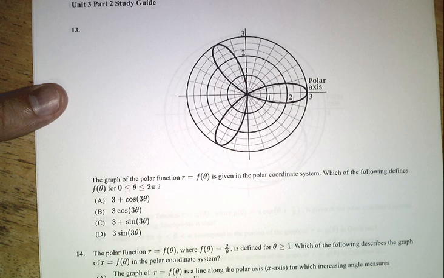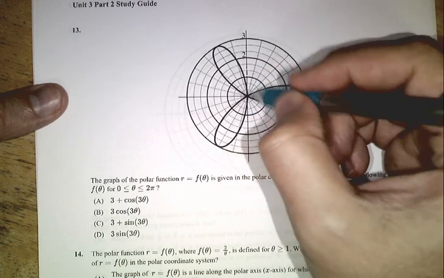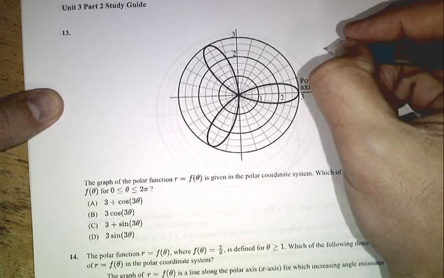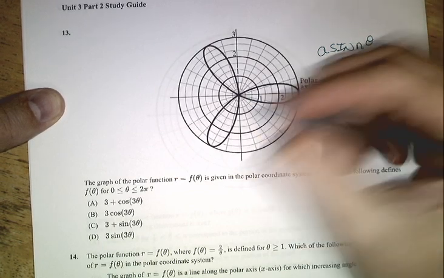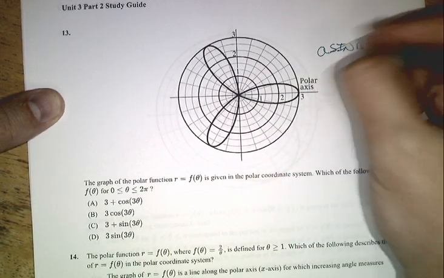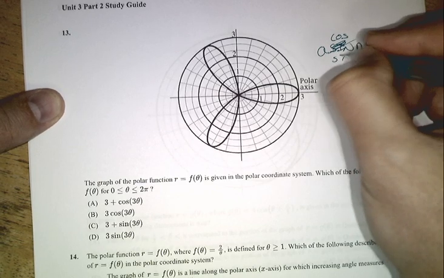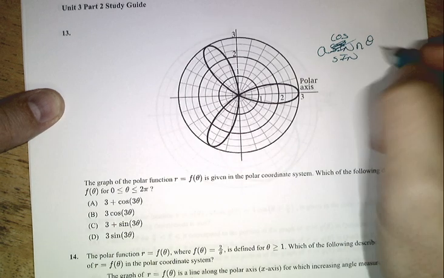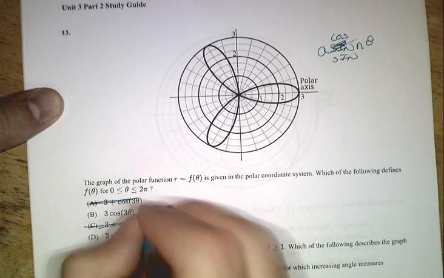13. The graph of the polar function r equals f of theta is given in the polar coordinate system. Which of the following defines the graph from 0 to 2 pi? So this is a polar rose. Since it is a rose, it must be of the form a sine or cosine of n theta. We have 3 petals, so sine or cosine, one of these two. And so that means we can automatically rule out the ones that have a vertical shift.